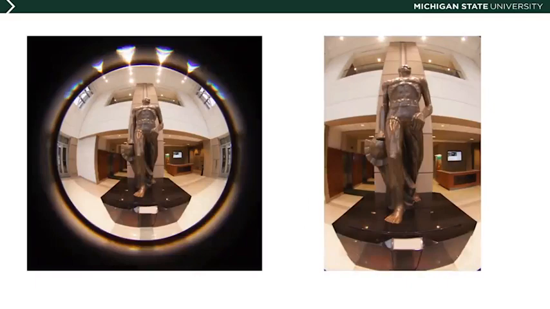Here, I've returned to a familiar subject. You should be familiar with Sparty by now, the famous giant ceramic sculpture that symbolizes Michigan State University. In the photograph on the left, I'm using that Lensbaby 5.8 millimeter circular fisheye. On the right, the picture was made with a Canon 15 millimeter fisheye lens.